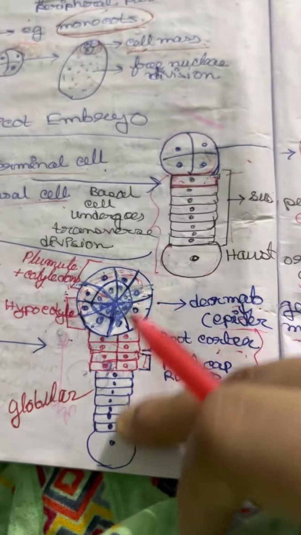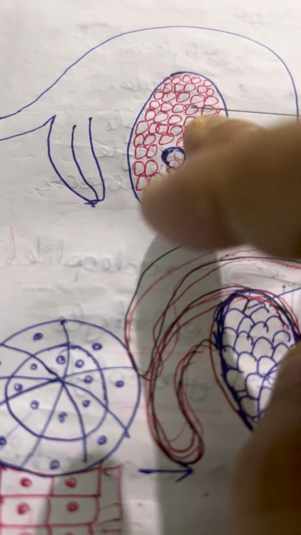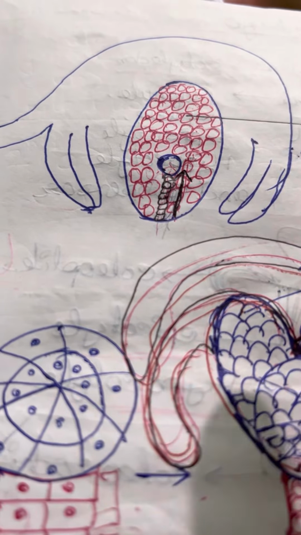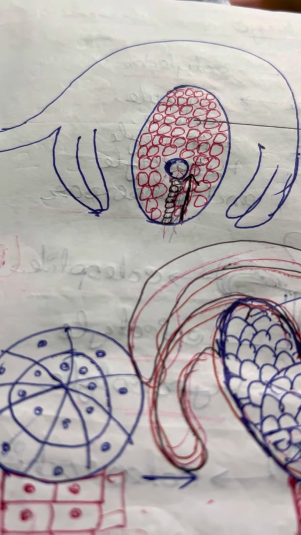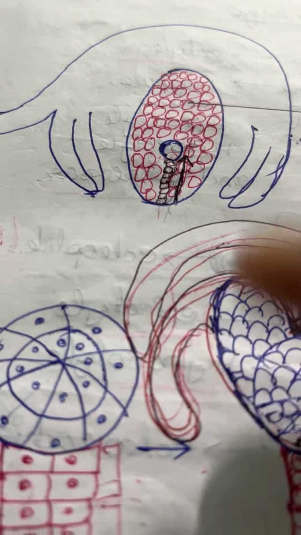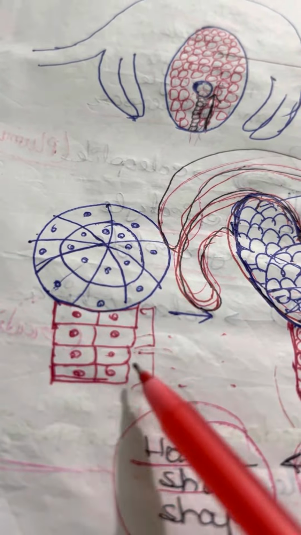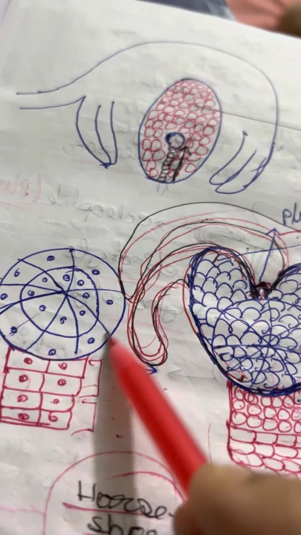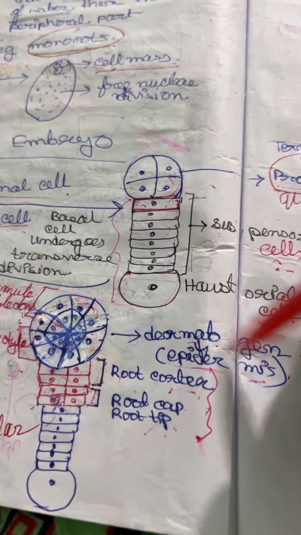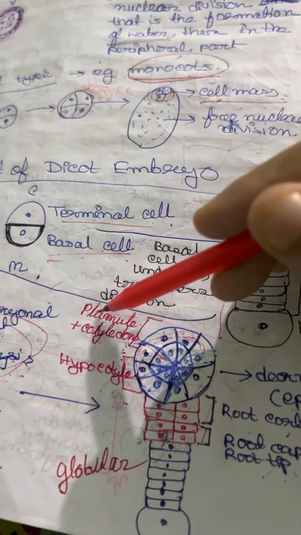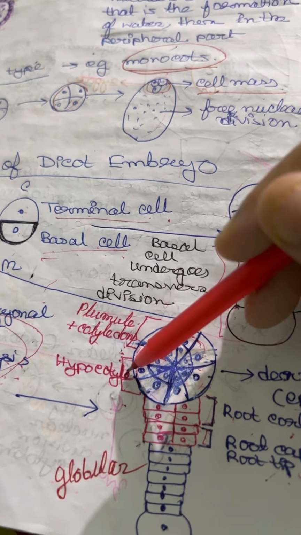Clear? So this is the endosperm, and the suspensor cell pushes this upper part towards the endosperm, because we know the endosperm will give the nutrition. So now what will happen after this? We have seen this structure. The cells of this portion, the dermatogen cells, from here, as I told you, the plumule, cotyledon and hypocotyl will form.